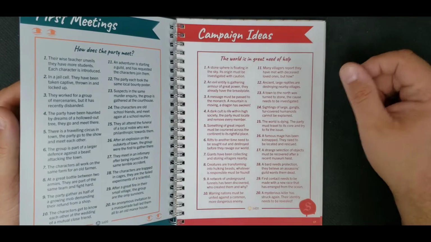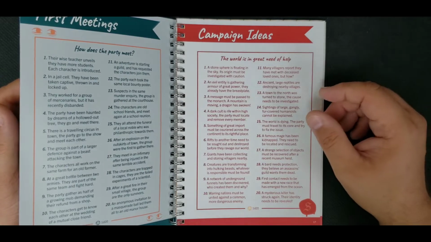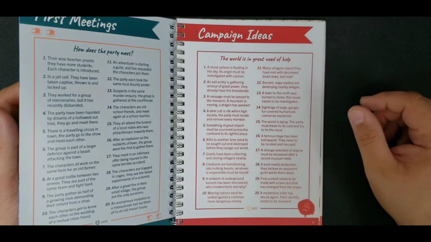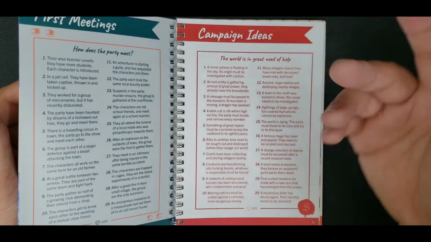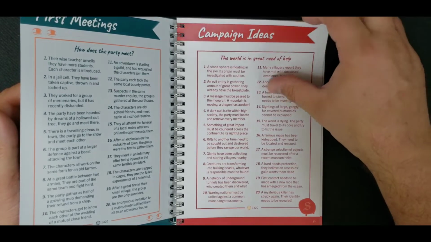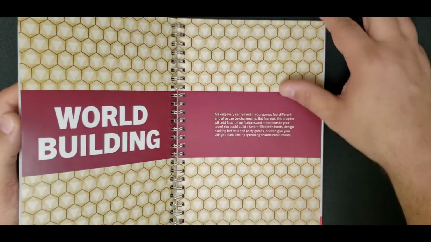Sure, it says village, like, well, Dave, village doesn't work for a modern day setting. Okay, after a great fire in their city, or in their neighborhood, or in their town. Well, there you go. You just fixed it. You went from fantasy to modern day like that. Again, campaign ideas, some great ideas here.